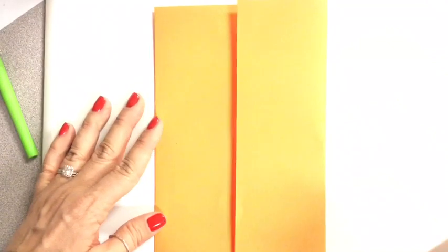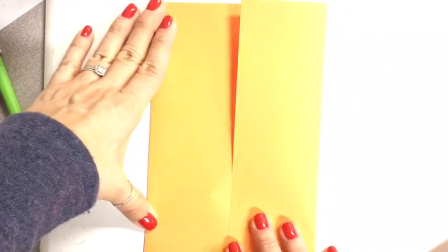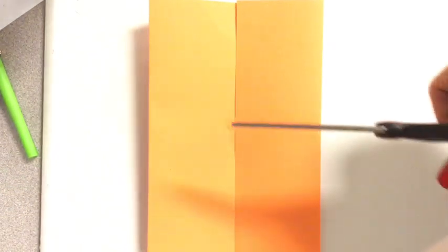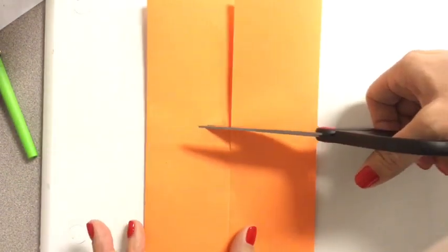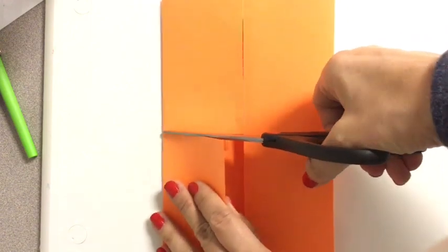Typically we make like little flaps, but we're not going to make a flap on the right side, but we are going to make a flap on the left side. So here's how you're going to do it. To the best of your ability, we are going to find the halfway mark. So just look, where is the best halfway mark? So I'm just going to make a slice just right where I think halfway is, and I'm going to cut to the end of that fold.